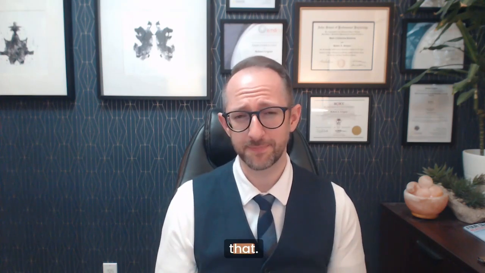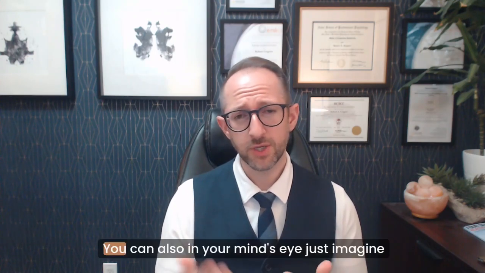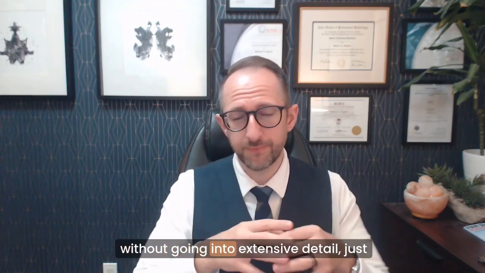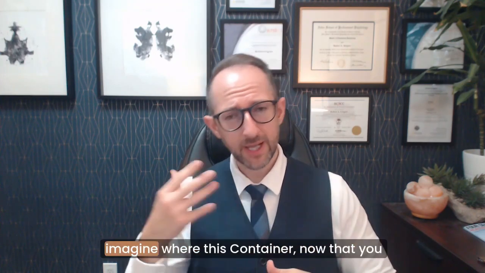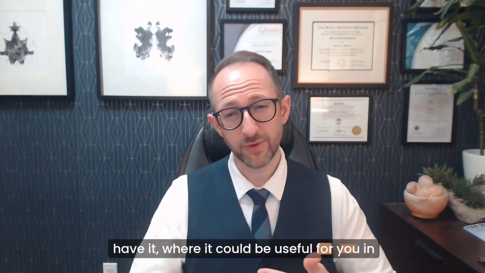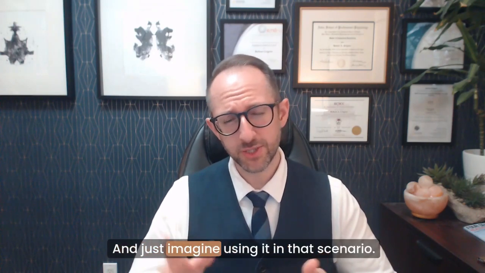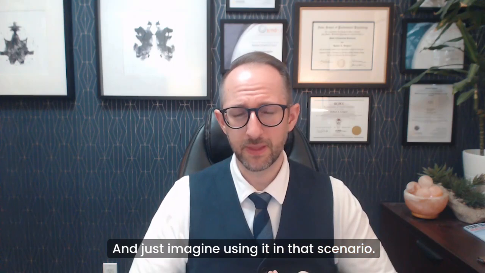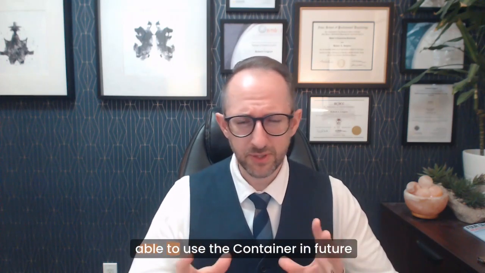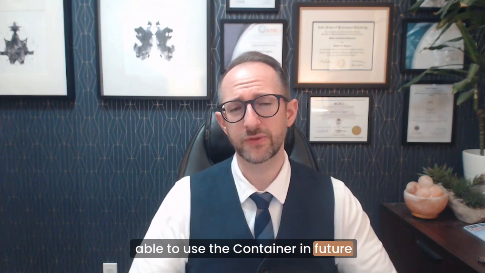And just picture that. Good. Okay. So you can also, in your mind's eye, just imagine, without going into extensive detail, where this container, now that you have it, could be useful for you in your life. And just imagine using it in that scenario. Okay, so just see how you might be able to use the container in future scenarios.